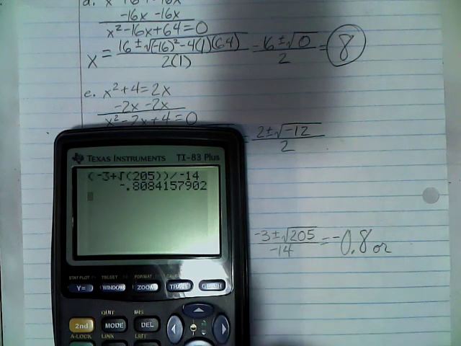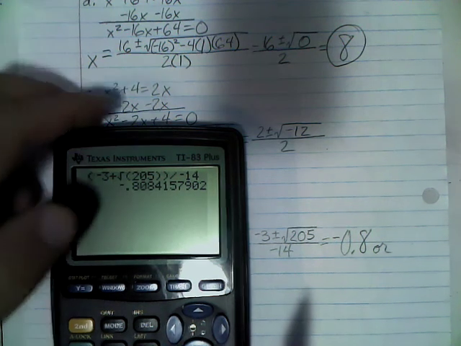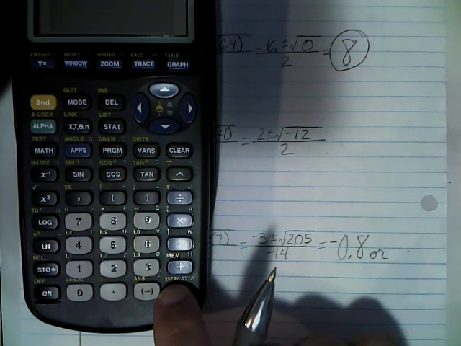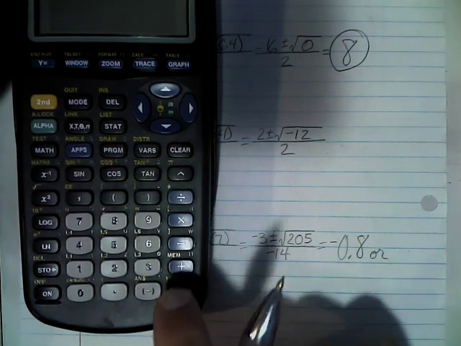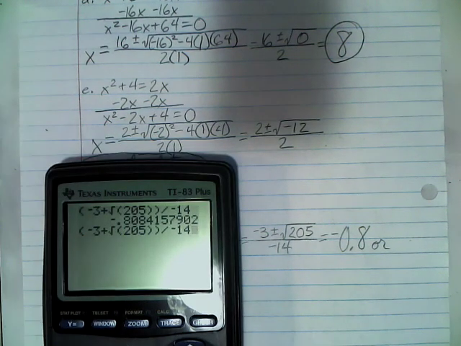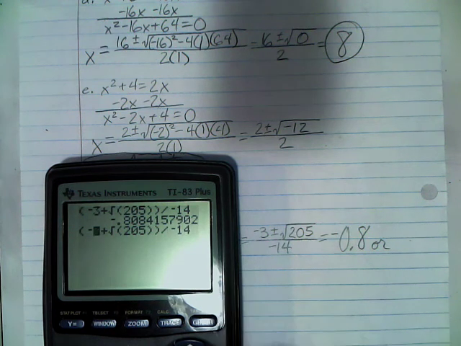Or, now watch this. If I hit the second button, and then I come down here and I hit entry, so now we're looking at the yellow stuff, so above the enter button is entry, it will bring up the last entry, the last thing we typed in. So we did the plus. If I just move my cursor over here now, oops, one too far, and I highlight the plus, I can change it to a minus, and it's already all typed in for me. So I hit enter, and that's what happens when I do the minus.